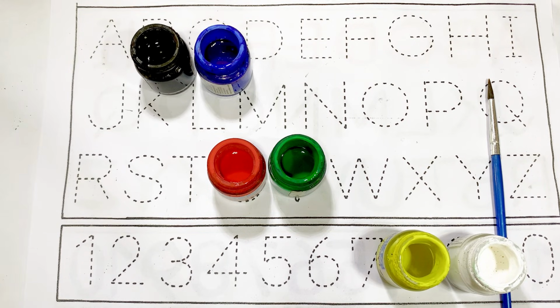Today we learn and draw capital letters alphabets A to Z and numbers 1 to 10.